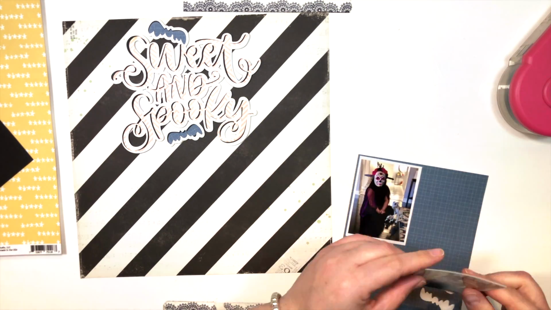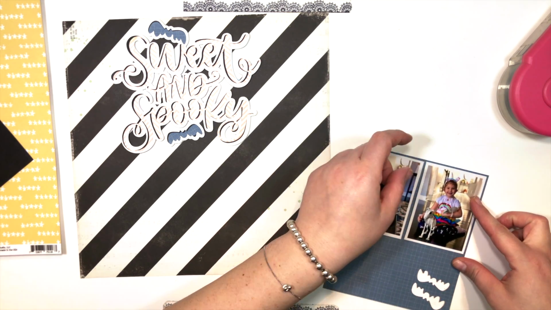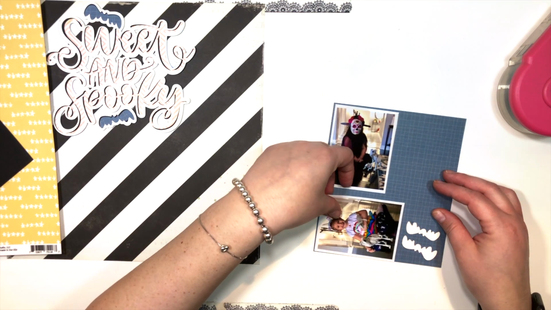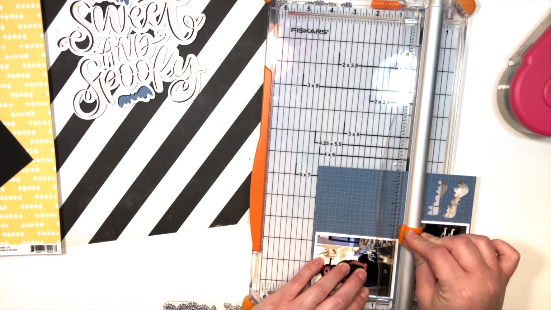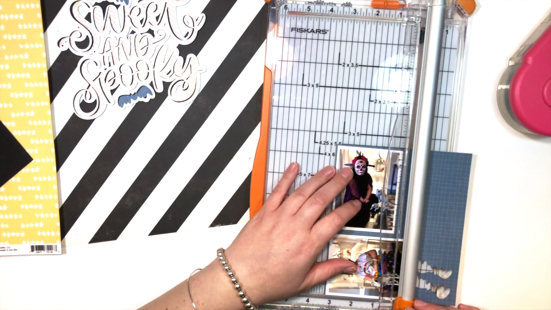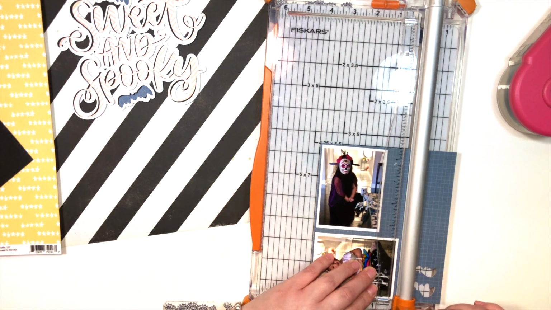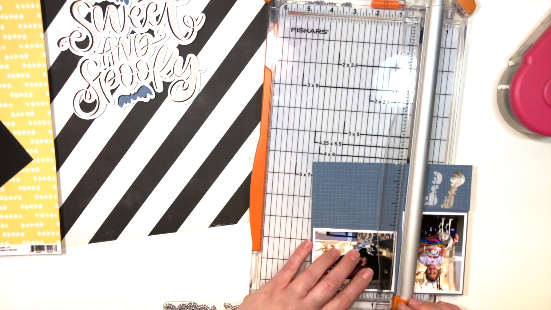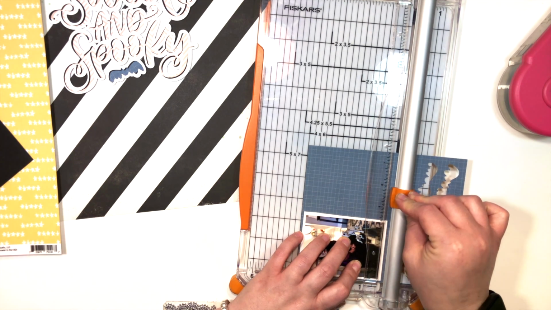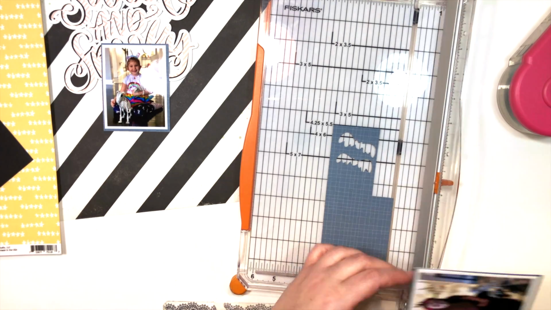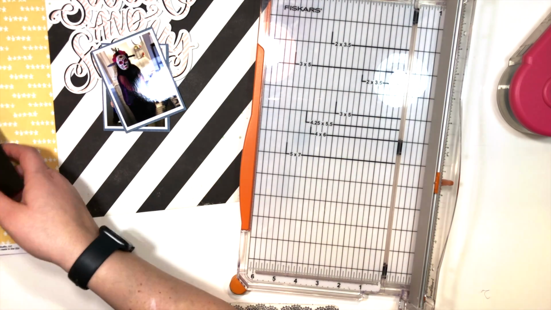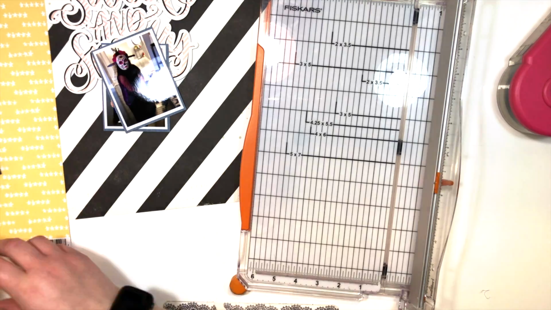It says sweet and spooky, and I thought it was just perfect because I have one little chickadee who is sweet and dressed as a unicorn and another one who's totally spooky, right? So that title was totally fitting. And I found that cut file through a link on Pinterest, and if you head over to my Pinterest, you will find it under my SVG file on that board.